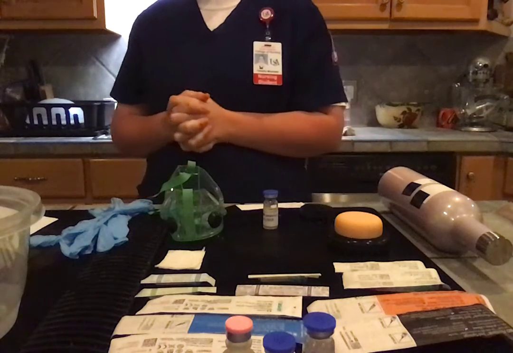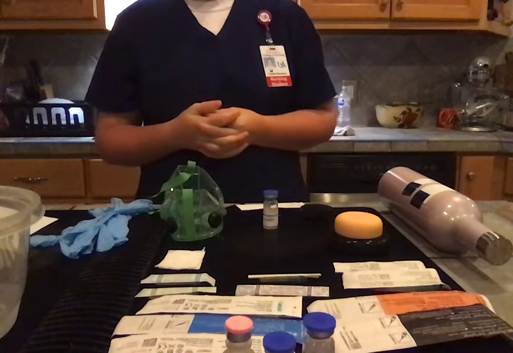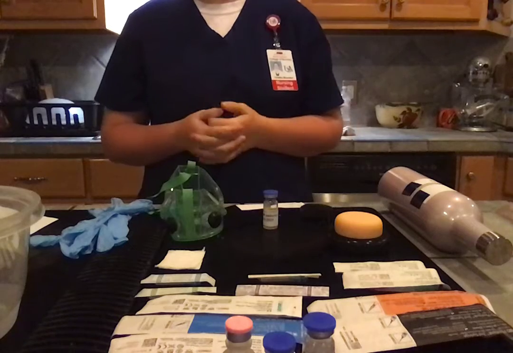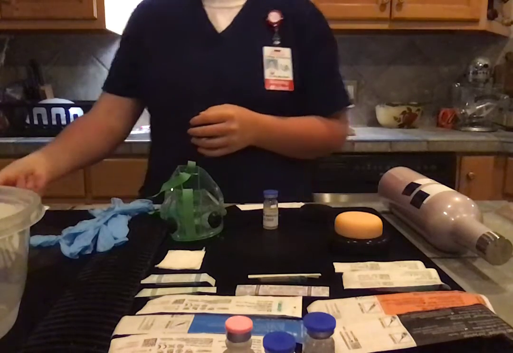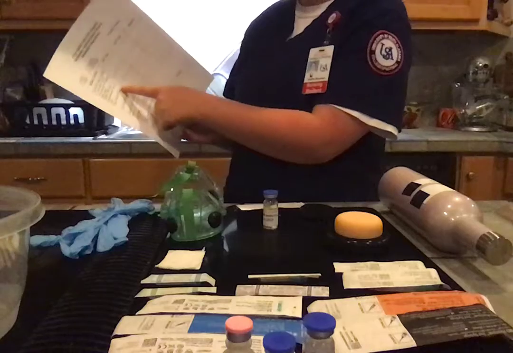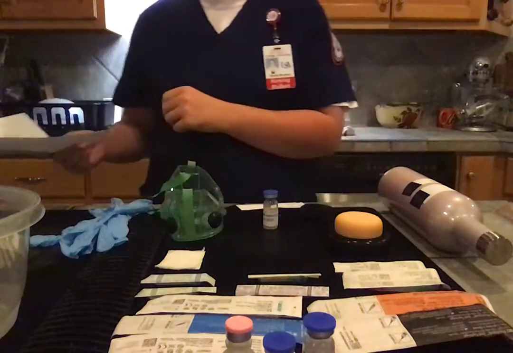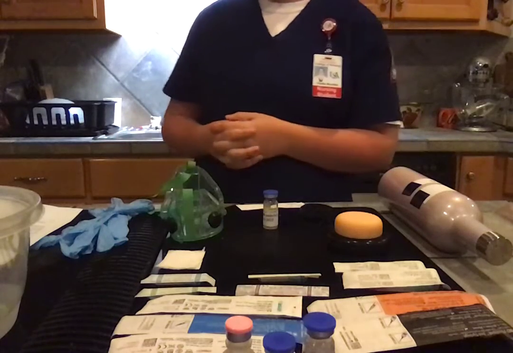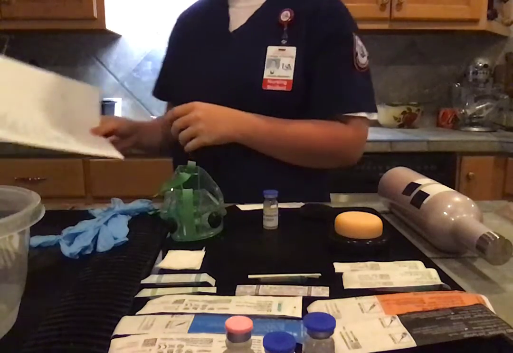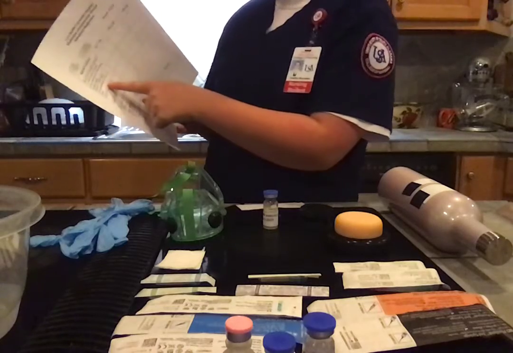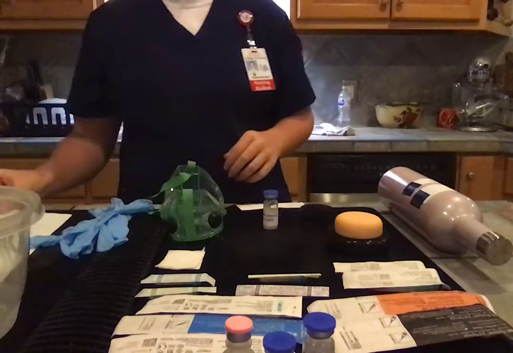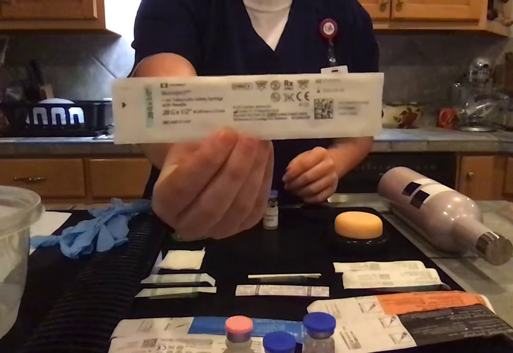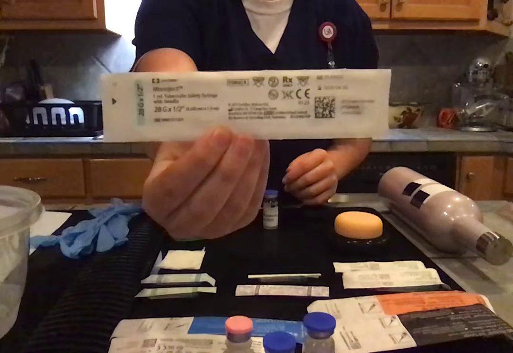And next I am going to verify that this is the correct time to give the medication. So on my MAR, it indicates every 12 hours, and it has been 12 hours since the last administration, so it is the right time. I'm also going to verify the route. I'm going to be giving this subcutaneously. So I'm going to select a 1 milliliter tuberculin syringe and needle.